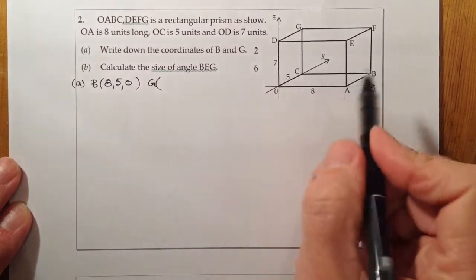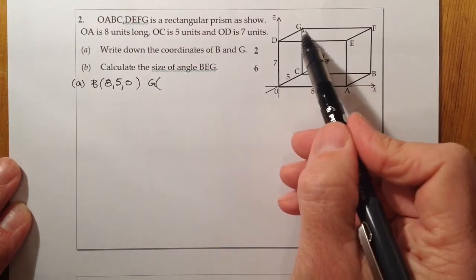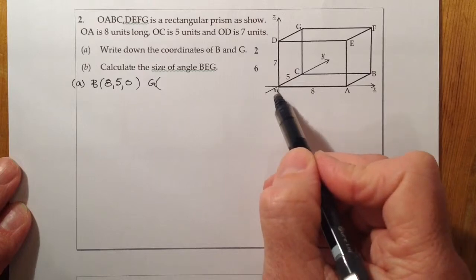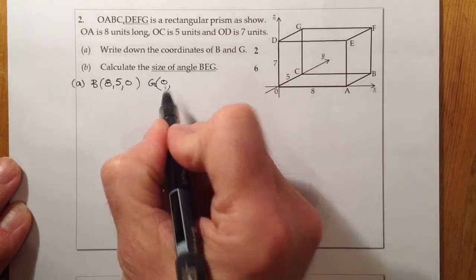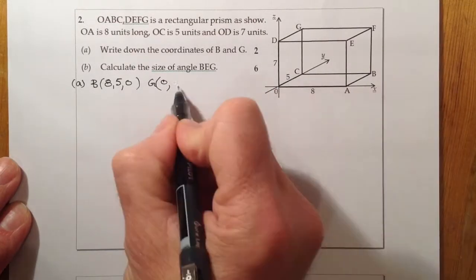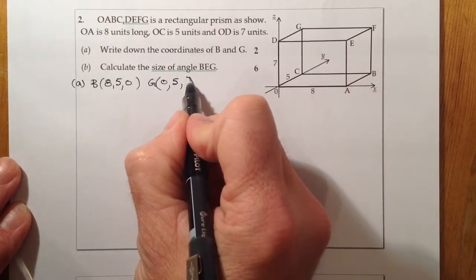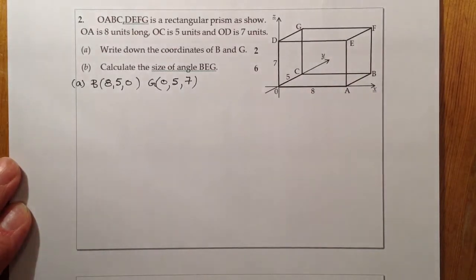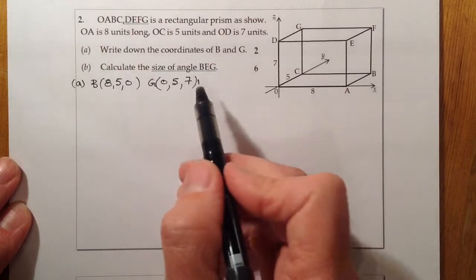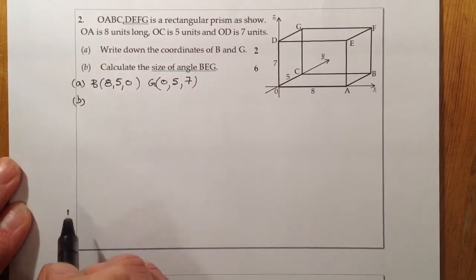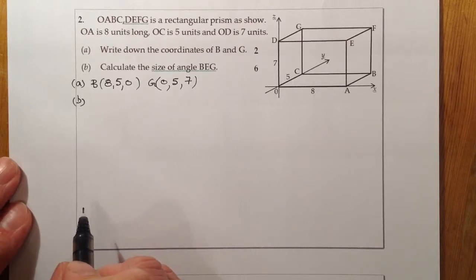And for G, G is up here. So G is 0 along in the X direction. It's 5 in the Y direction, and it's 7 high, so it's 7 up in that direction there. And another one that I'm going to need is E, when I start part B.